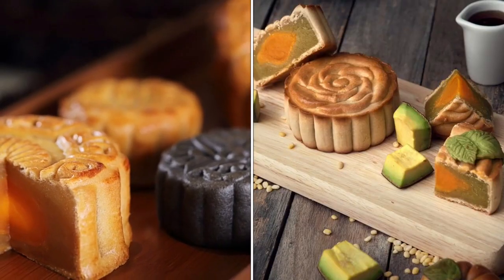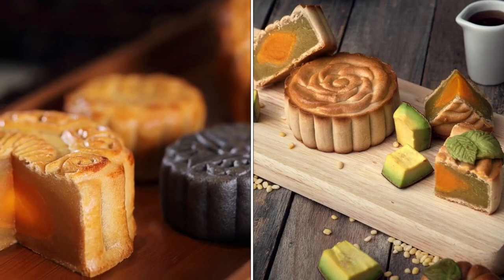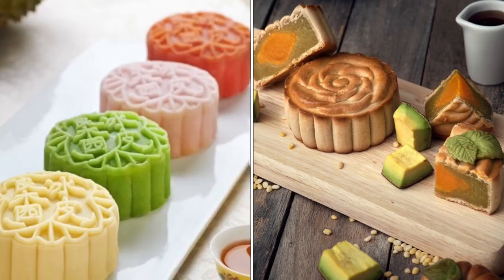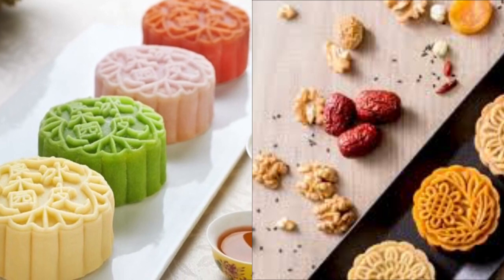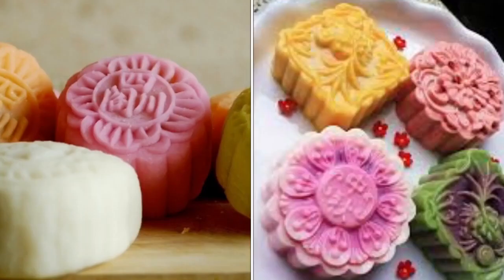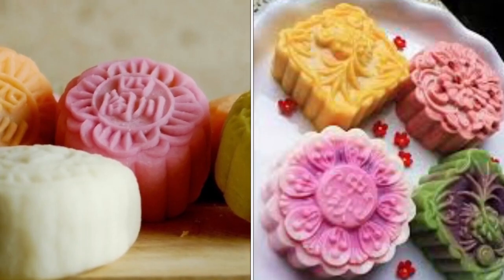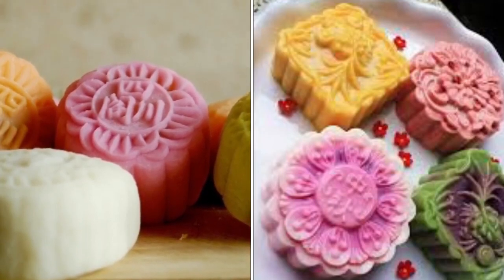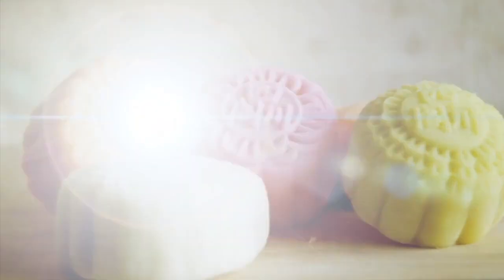There are many types of traditional moon cakes, and the most common stuffing includes 5 nuts, red bean paste, roses, lotus seed paste, osmanthus, dried plum, rock sugar, ginkgo, pork floss, black sesame, ham, egg yolk.